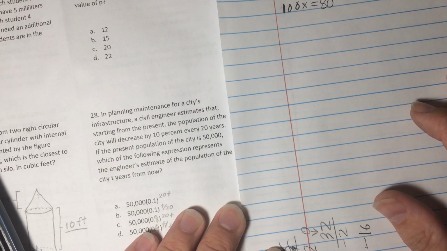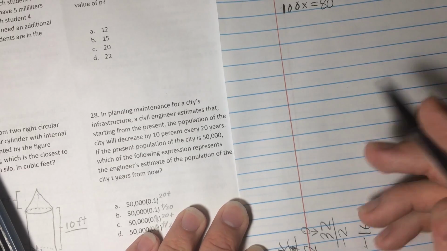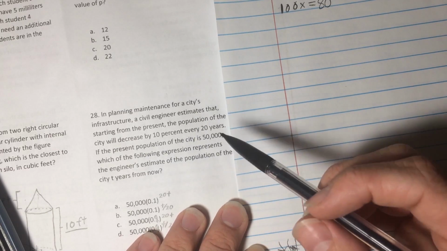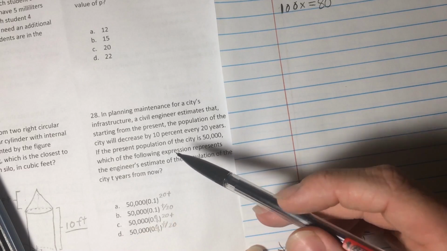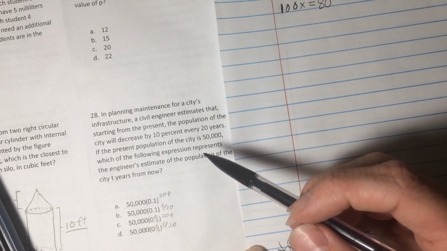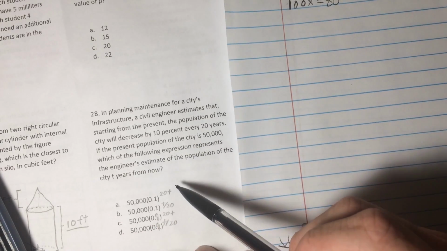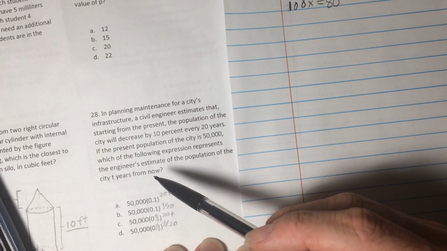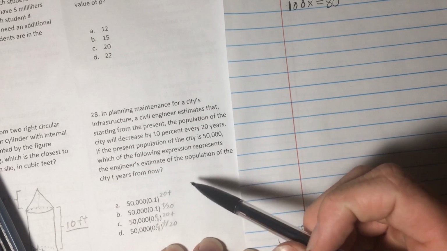So, in planning maintenance for a city's infrastructure, a civil engineer estimates that starting from the present, the population of the city will decrease by 10% every 20 years. If the present population of the city is 50,000, which of the following expressions represents the engineer's estimate of the population of the city 2 years from now?